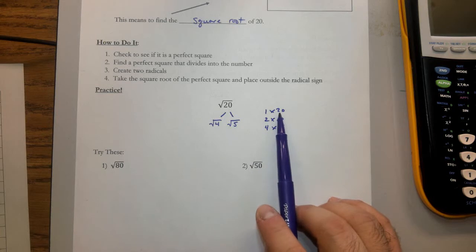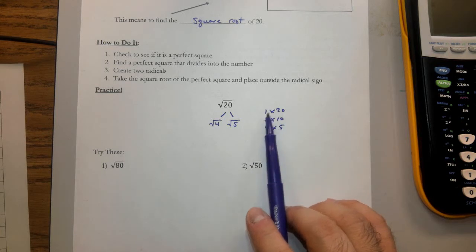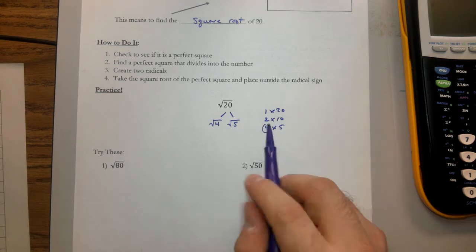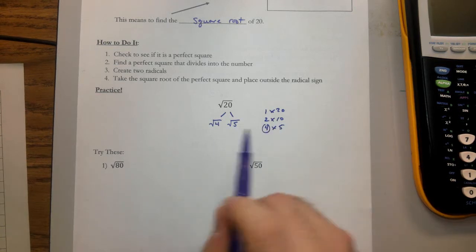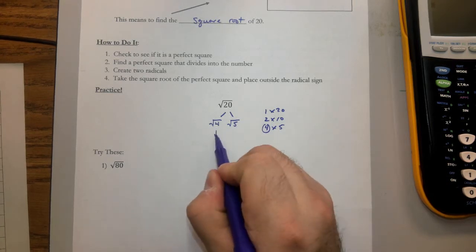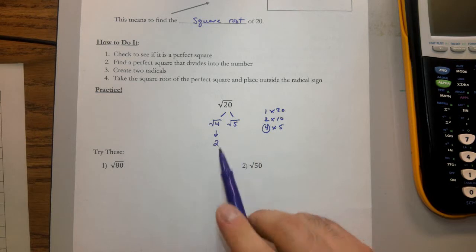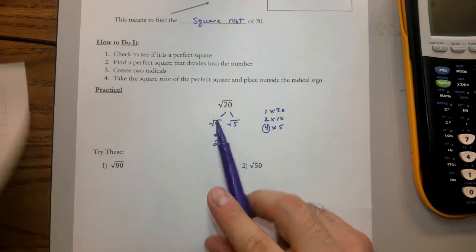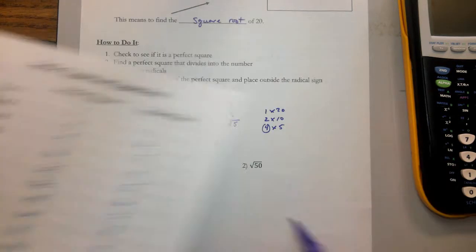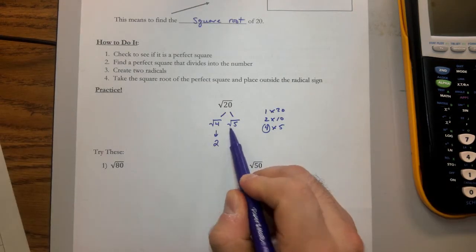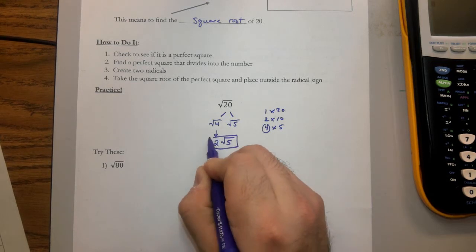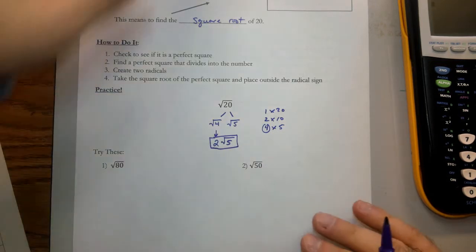Now 20 is the largest number, but it's not a perfect square. The largest perfect square and the only perfect square in here is 4, so I'm going to choose radical 4 and 5. This isn't a perfect square, but the 4 is. So this simplifies to be 2, because the square root of 4 is 2. And since the radical 5 can't simplify, that's just going to stay till the very end, and that's your answer. Now, here's how you can check it.